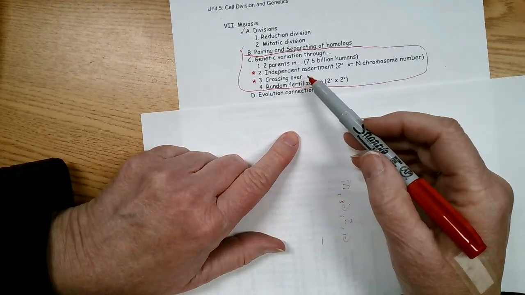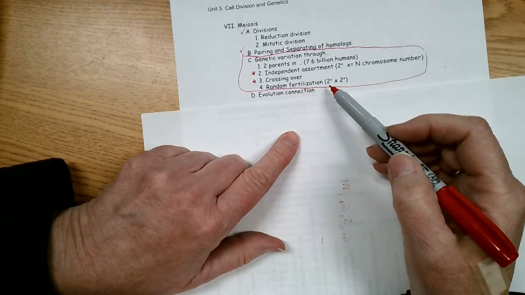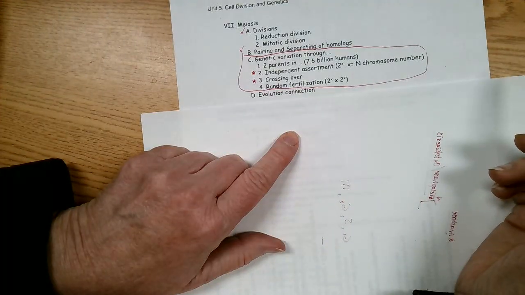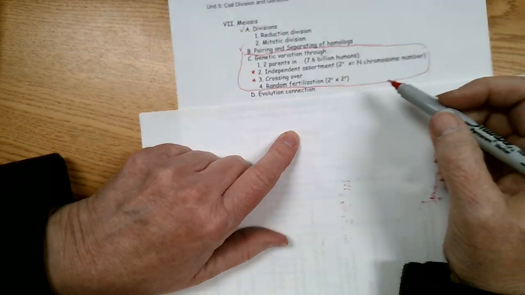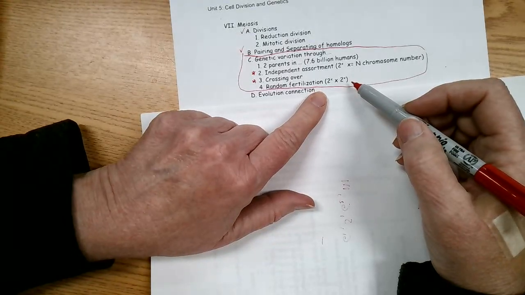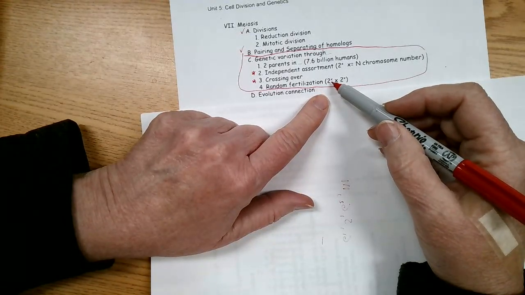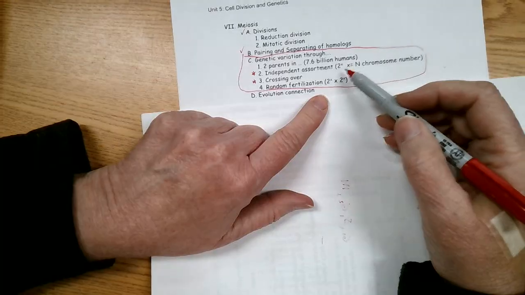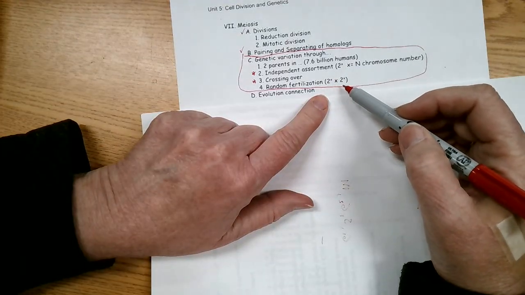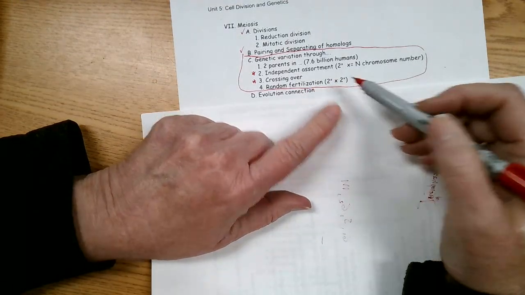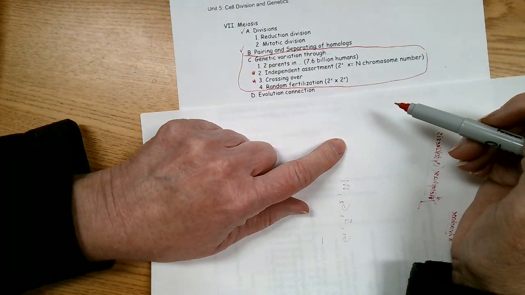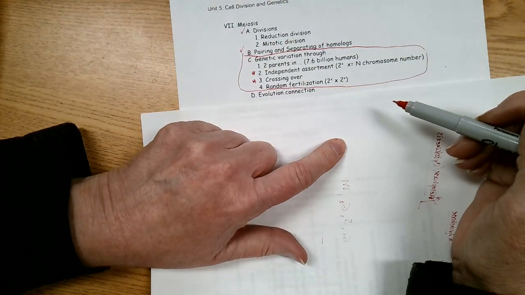Crossing over, we see how that can come up, but also random fertilization. Guys, you produce a lot of sperm. Okay, there are millions of little sperm in there. The one that gets through is quite the lucky fellow. Okay, and again, that's a mathematical equation. You go 2 to the x, x being n, 2 to the 23rd times 2 to the 23rd, and that's the possibility of which sperm will fertilize which egg.